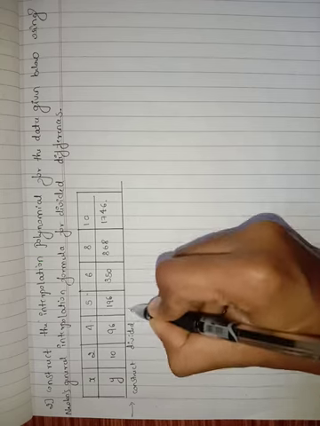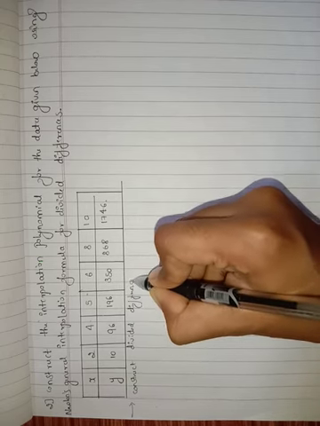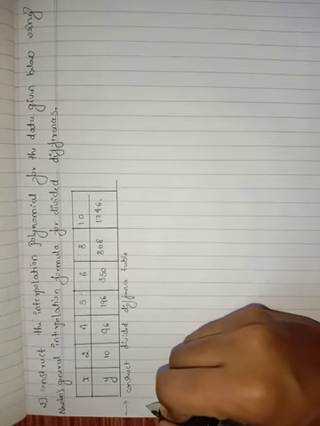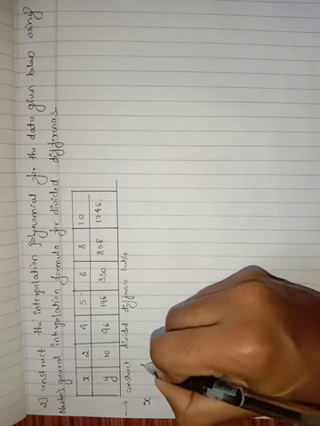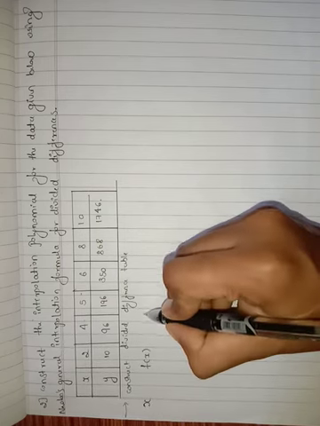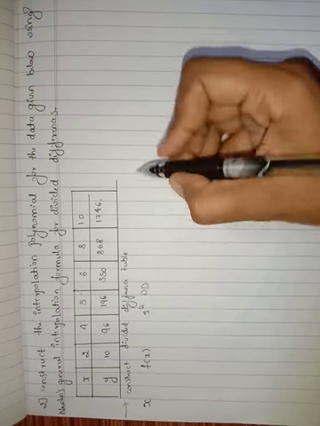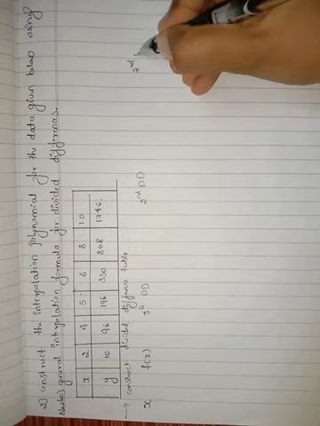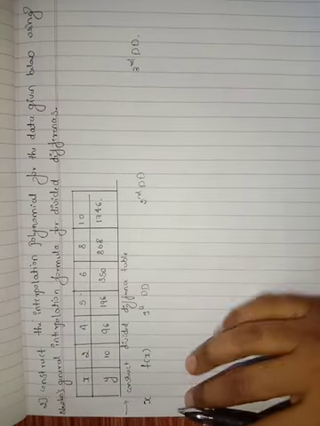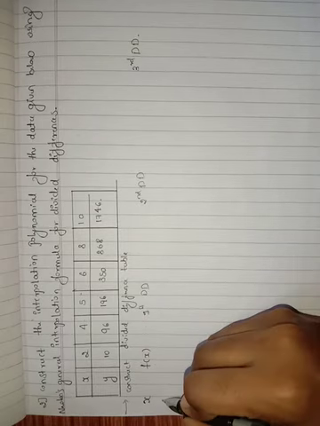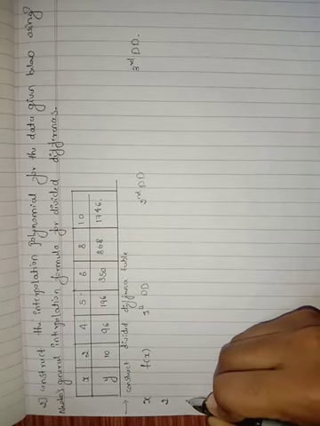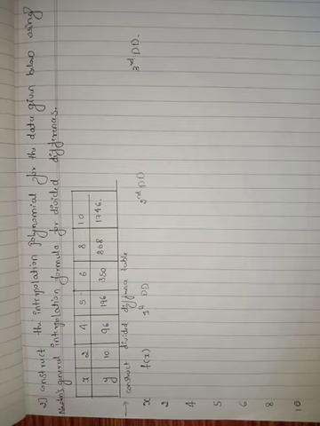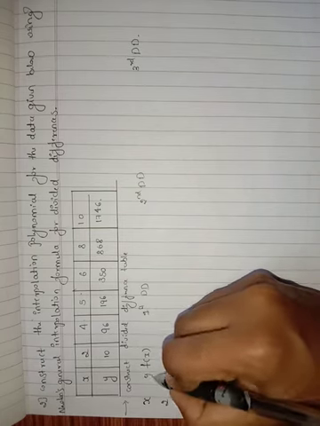You know that the divided difference table contains as the first entry x, then f of x, first divided difference, second divided difference, third divided difference. So the x entries are 2, 4, 5, 6, 8, 10.